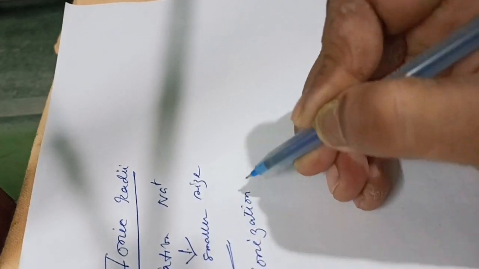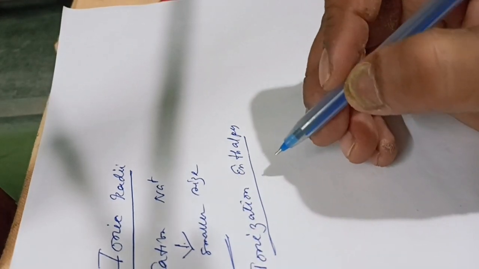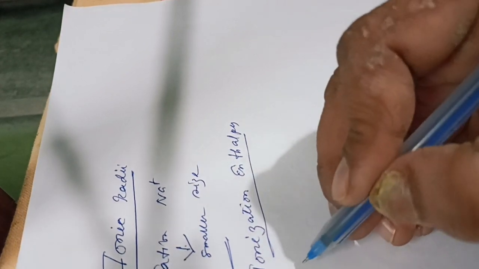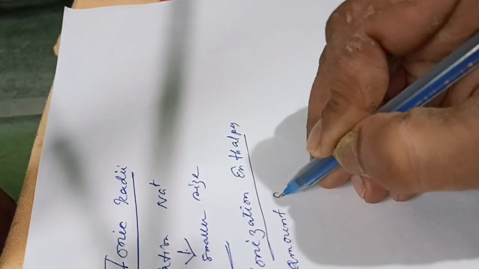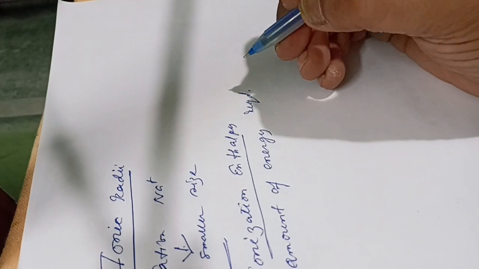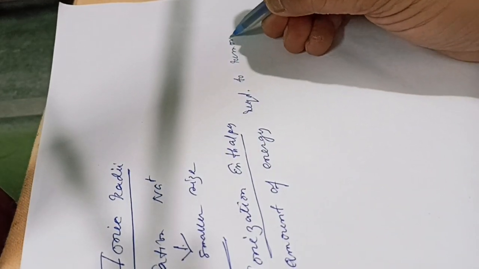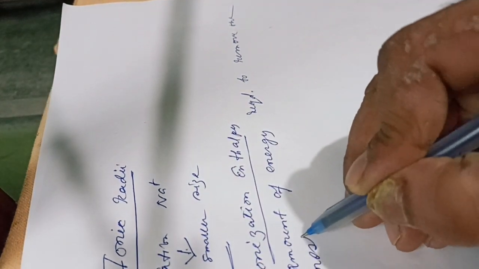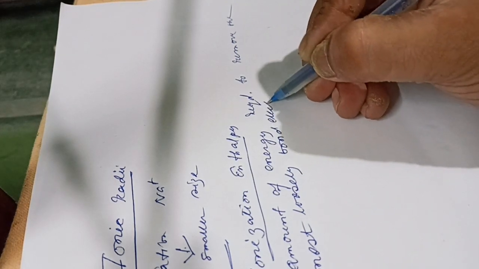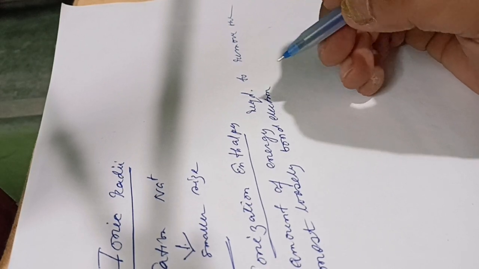Ionization enthalpy. It is the amount of energy required to remove the most loosely bound electron from the isolated gaseous atom in the ground state.